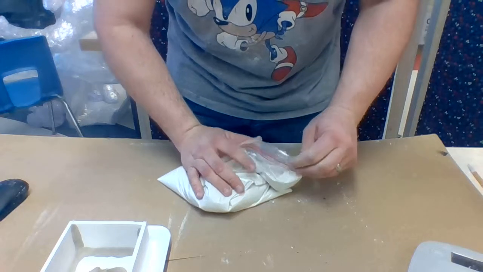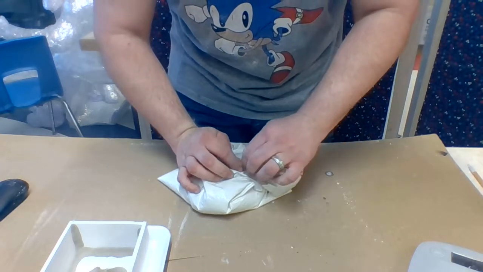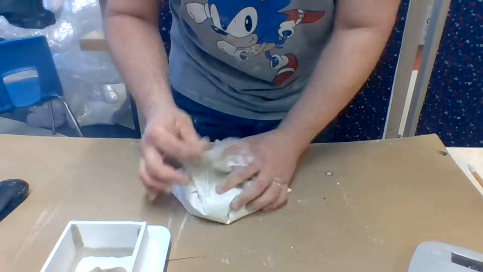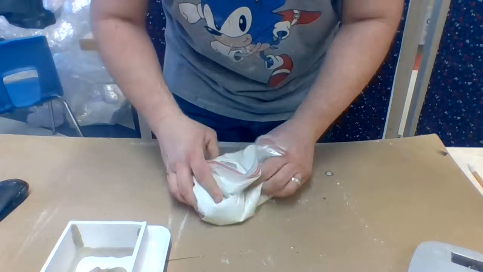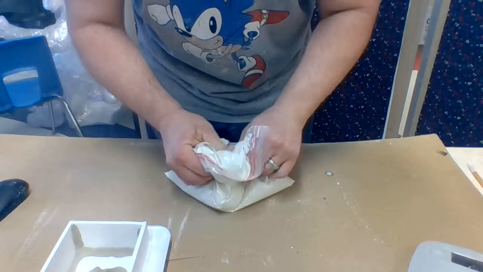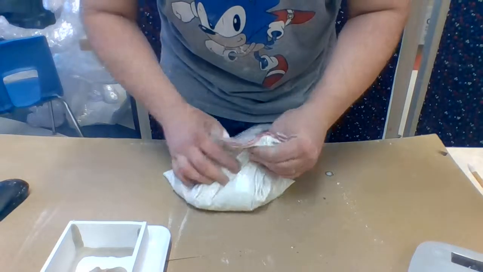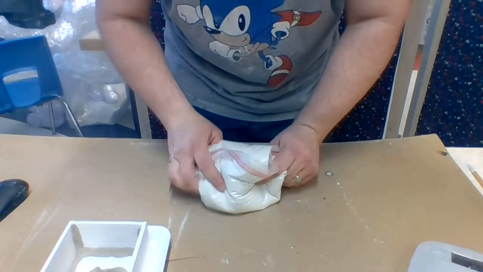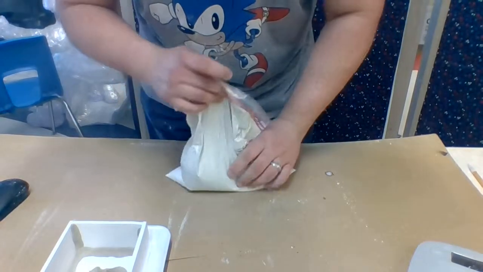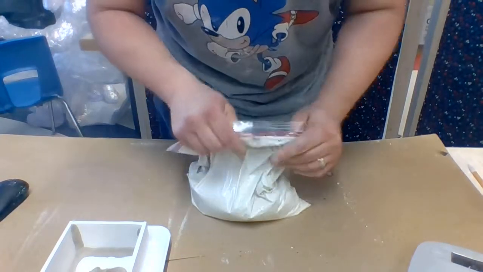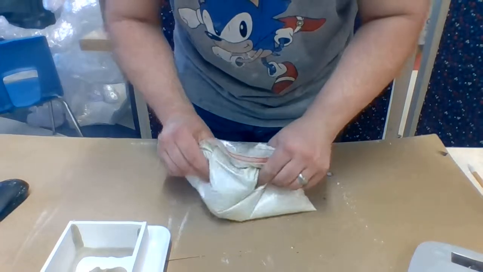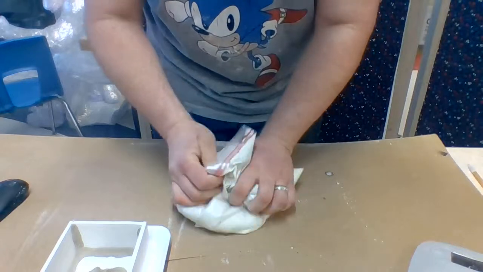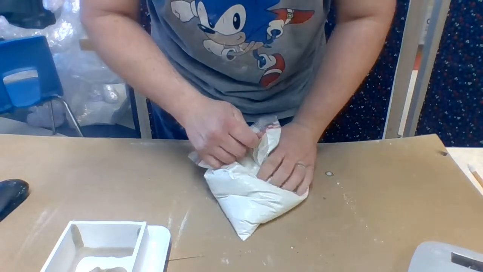And I'll get rid of more of the air that's in the bag. I'm going to keep breaking up these lumps. Now you have a limited amount of time before this plaster starts to react with the water and starts to become hard. So I'm going to keep mixing. It's very liquidy right now.